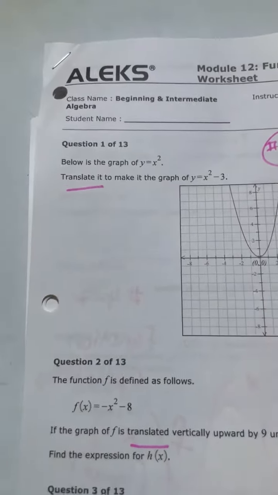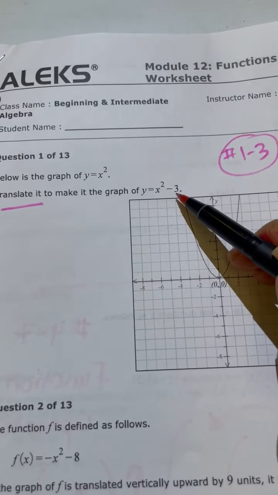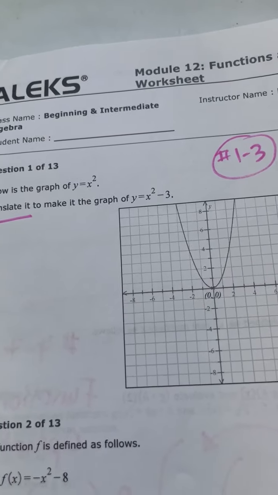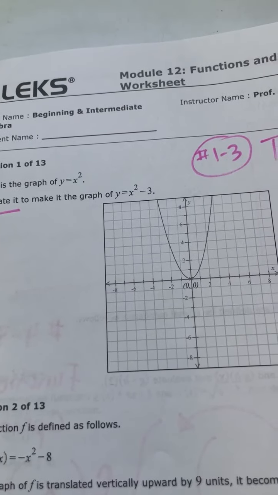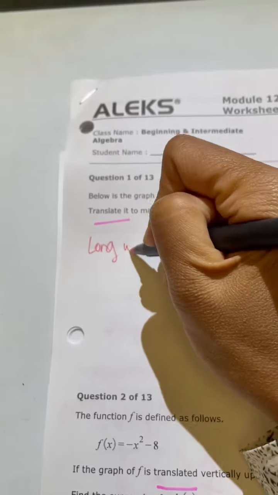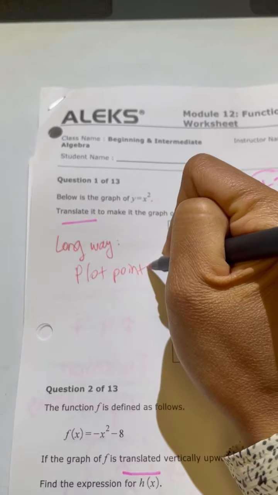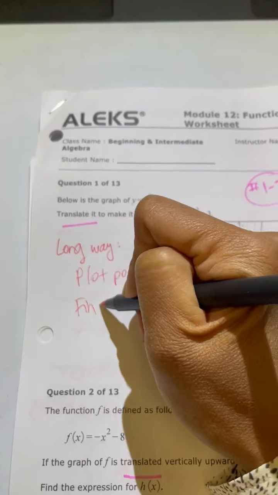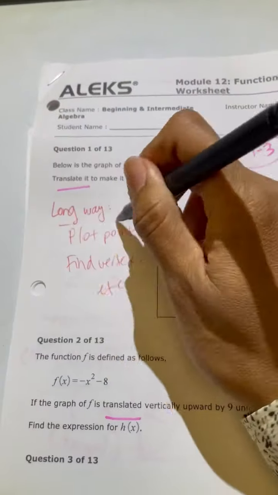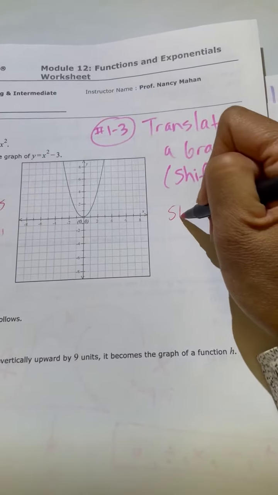So one way of doing it is like what you did in a previous module, which is y equals x squared minus 3, using the forms that we know how to use. We plot it in, we put 2 points to the left of the vertex, 2 points to the right of the vertex, and we draw it in, right? So that's a long way of doing it. So I'll say long way of doing it is to plot points, find vertex, etc., right? Just like how we did it in the previous section. So that's a long way of doing it. Now we find a shortcut.